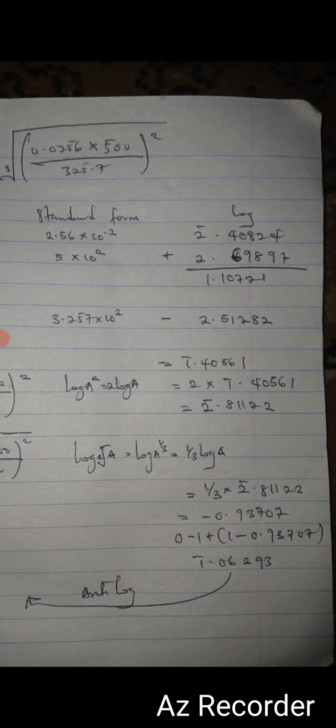This is the result if we want to look for the logarithm of 0.0256 times 500, the result will be 1.10721. That's the result. So now for you to further the processing, we divide it by what? We divide it by 325.7, which means we have to convert this into a standard form again. Converting it into a standard form now.